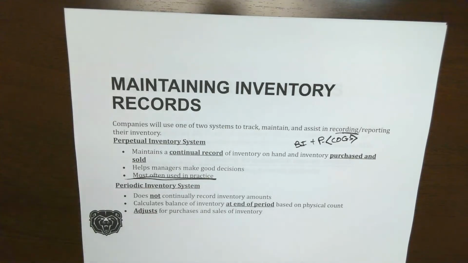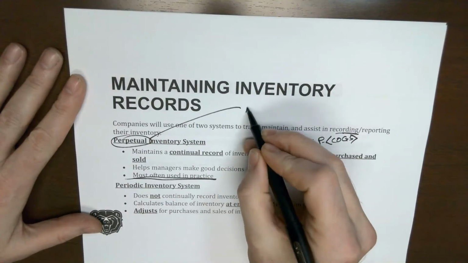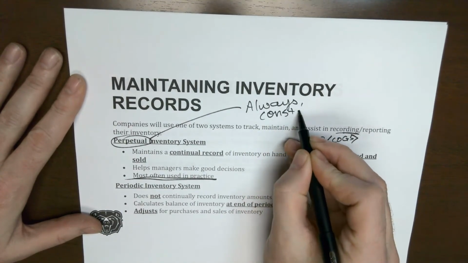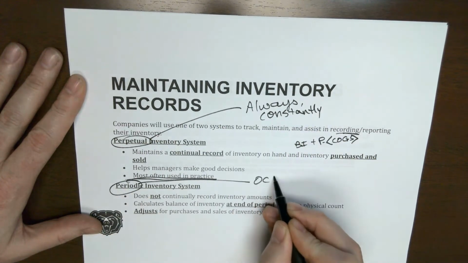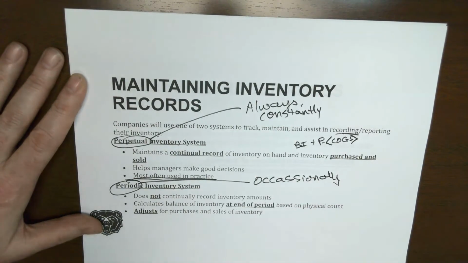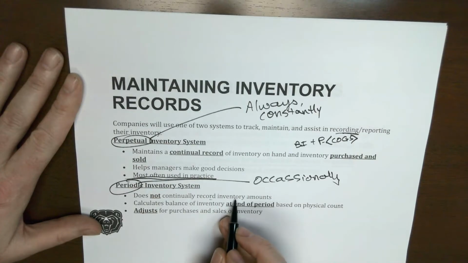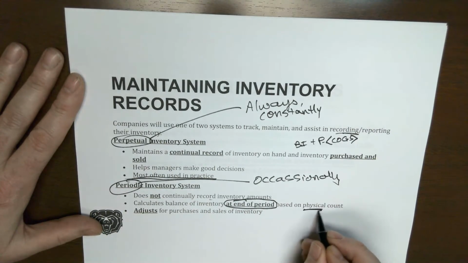Okay. The other one is a periodic inventory system. So perpetual meaning like always, constantly tracking, right? Periodic meaning occasionally tracking, right? That's all these mean, okay? It does not continually record inventory amounts, okay? It calculates it at the end of the period, okay, based on a physical count.